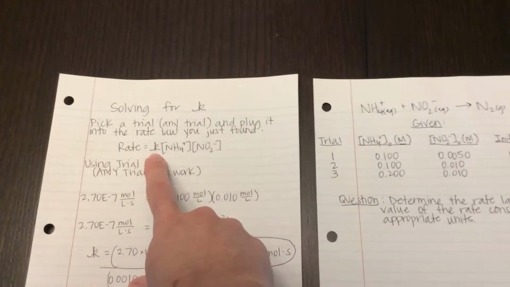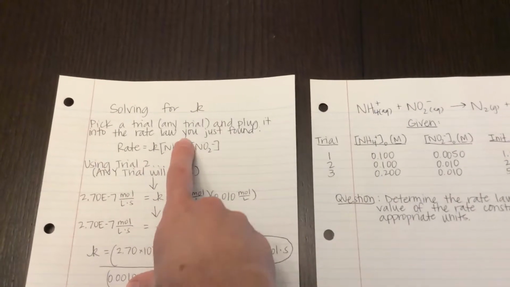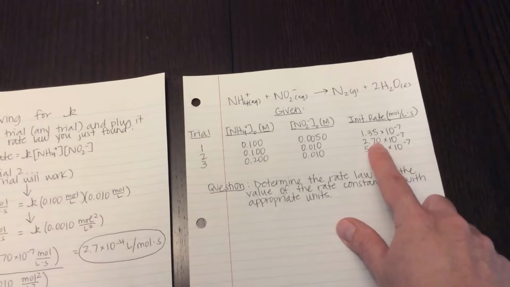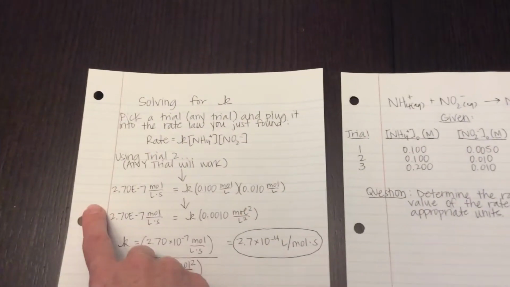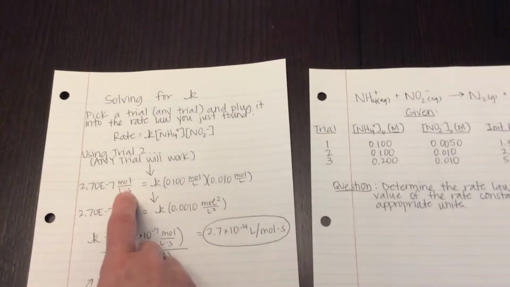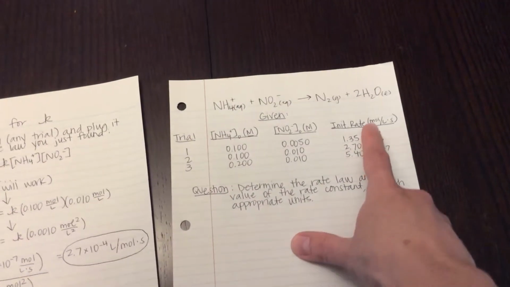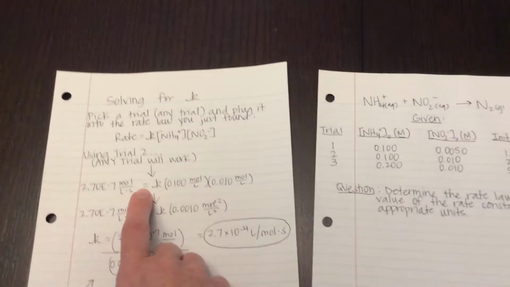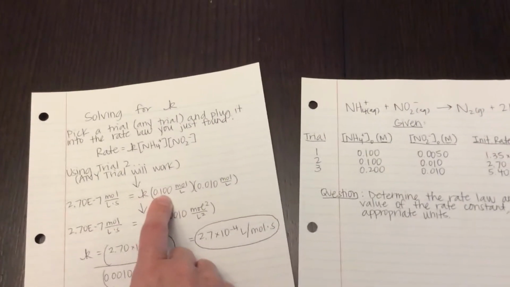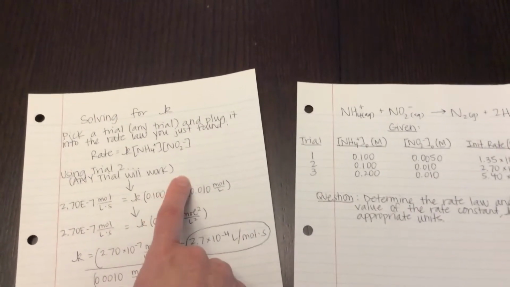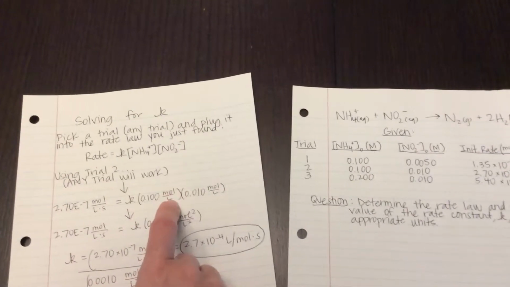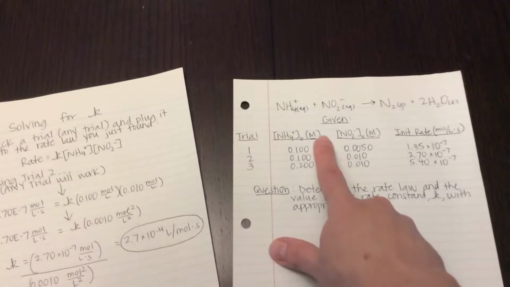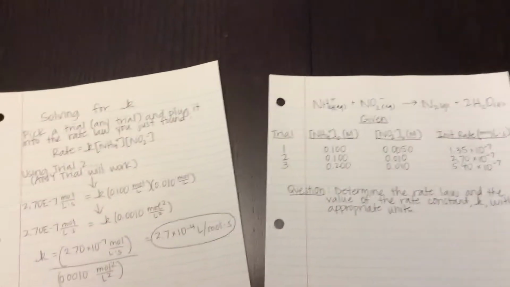So if rate is equal to k times NH4 plus to the first, NO2 minus to the first, we would just say the rate at trial 2, 2.7 times 10 to the negative 7th. And here's where we need to include our units. The units for the rate are moles per liter second. So I include that, moles per liter second, equals K, 0.1 moles per liter, and that's not to the second or the third, it's just first order, times 0.01 moles per liter. Because this is molarity, right? Molarity is moles per liter.